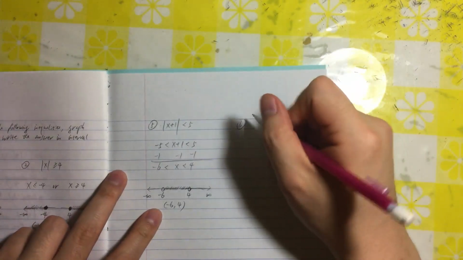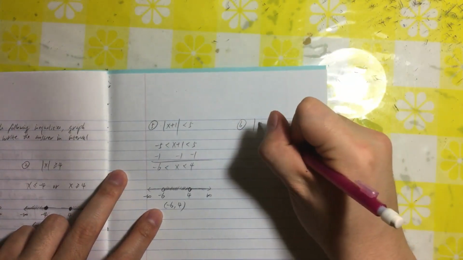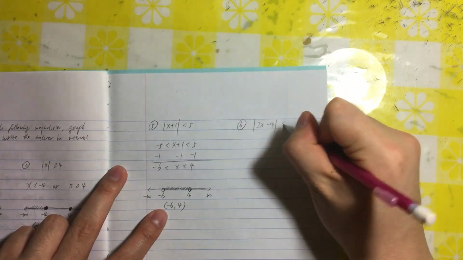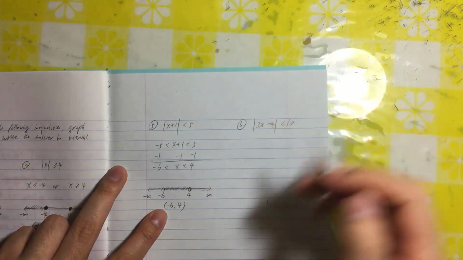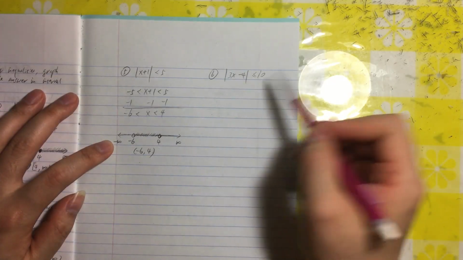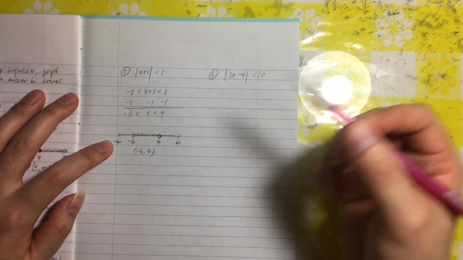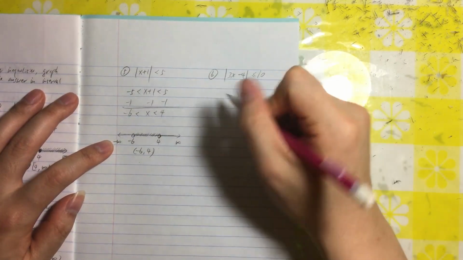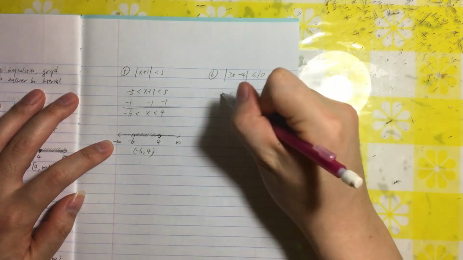Next, absolute value of 3x minus 4 is less than or equal to 10. Here, we have an absolute value less than 10, and 10 is positive. Then according to rule number 1, what's inside, 3x minus 4, must be between -10 and 10.